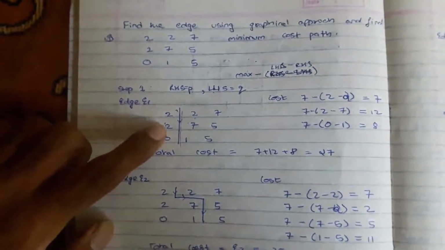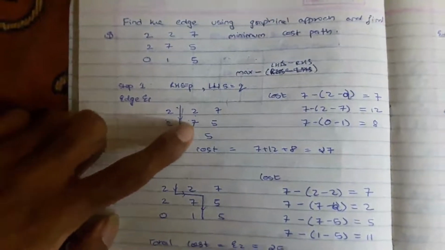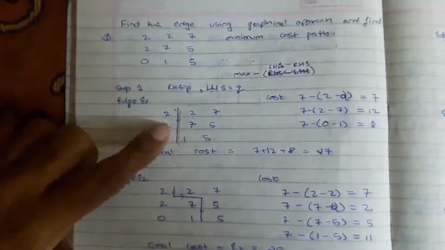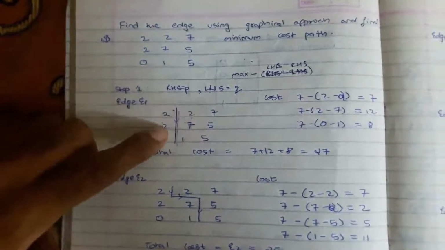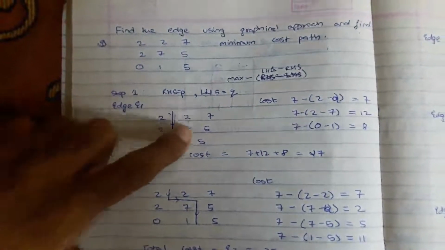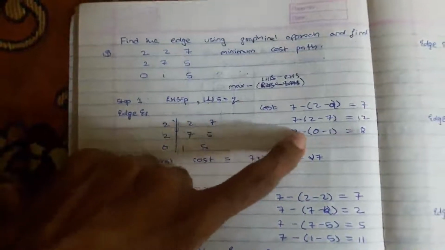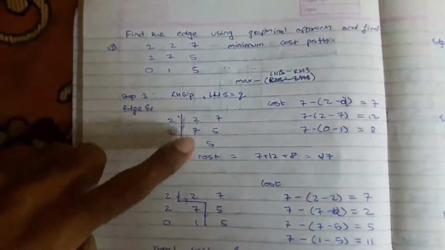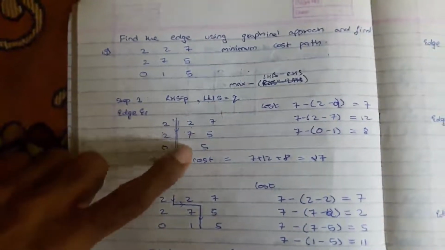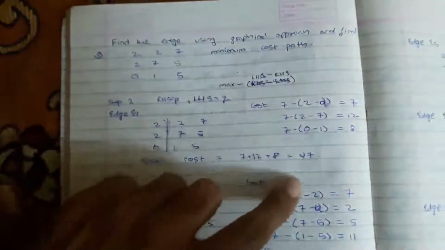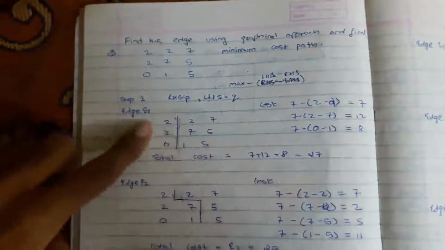So 7 minus 2 minus 7, because first you considered this, next you are considering this. Next 7 minus 0 minus 1. Then you add all this, you get the cost of this particular path.